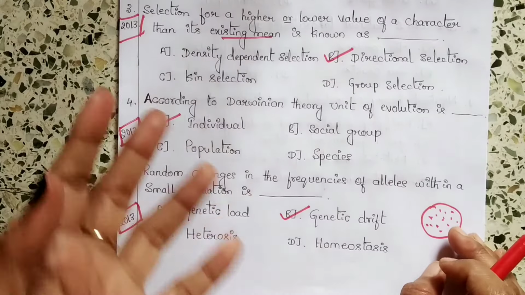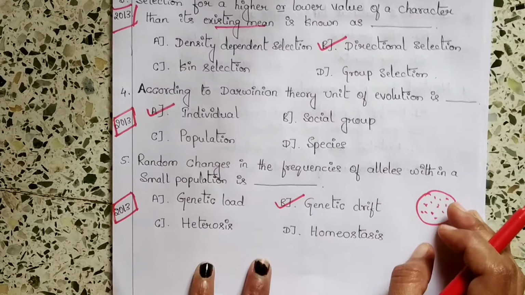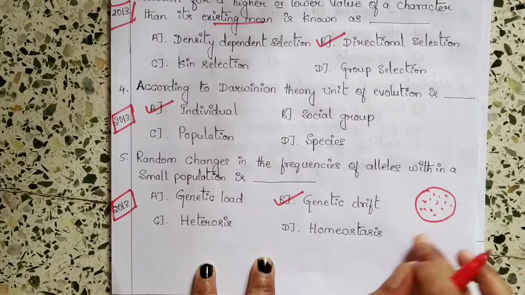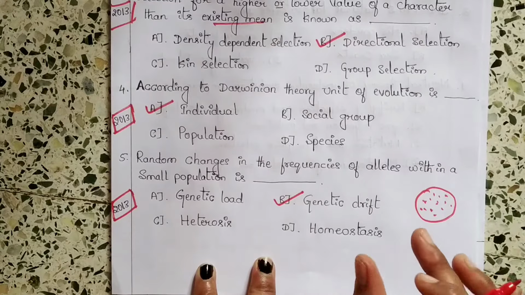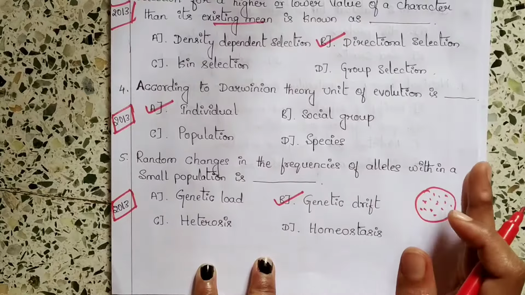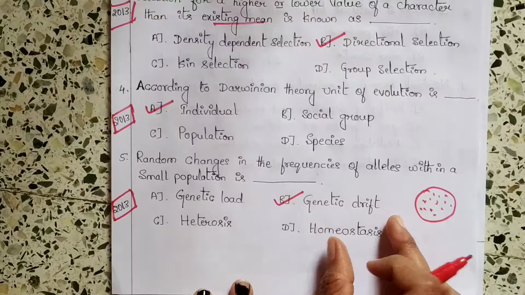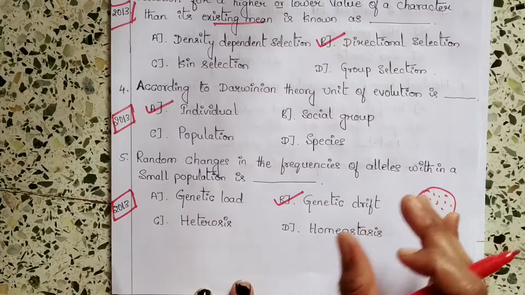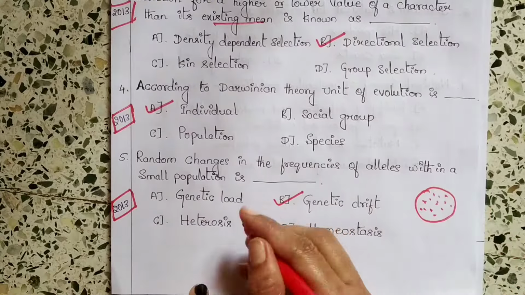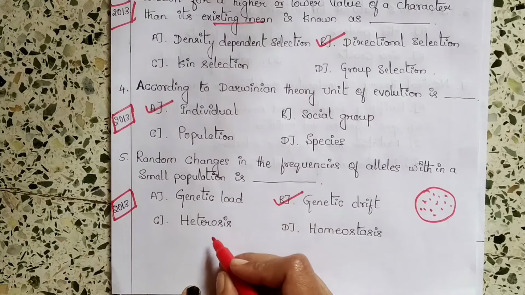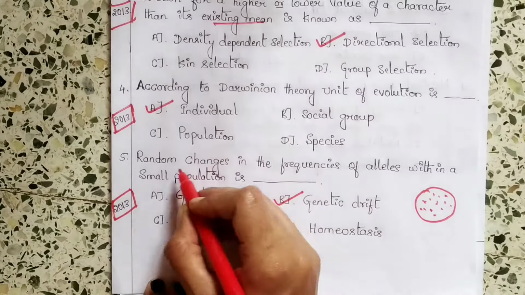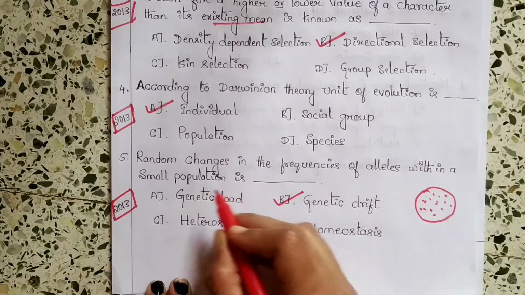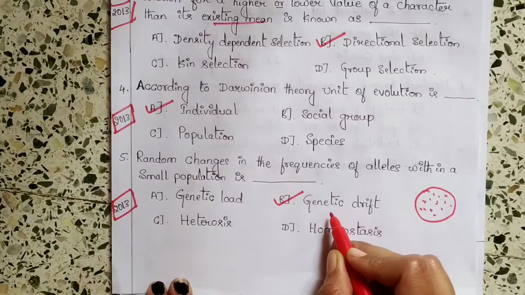Or, to make you understand in a simple way, I can define it like this also: the average number of lethal mutations per individual in a population, such mutations resulting in the premature death of the organism carrying them. That is called genetic load. And you know what genetic drift is? Genetic drift means random changes in the frequencies of alleles within a small population.